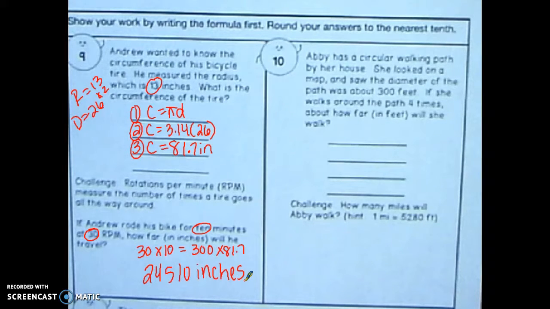But what we're mainly focused on is how to find circumference. So let's look at number 10. Abby has a circular walking path by her house. She looked on a map and saw the diameter path was about 500 feet. So we're looking at diameter. If she walks the path 4 times, about how far in feet will she walk?